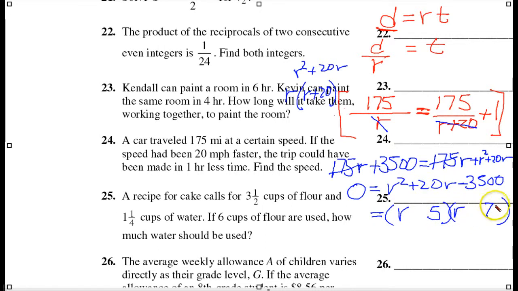So this will be a 70, and this is going to be a 50, because we need a negative in the middle, positive in the middle. So this will be a positive 70. Our answers are going to be, from this one, r equals 50, and for this one, r equals negative 70. Now, you don't go negative miles per hour, so that one's out. Our answer is 50, and that checks.